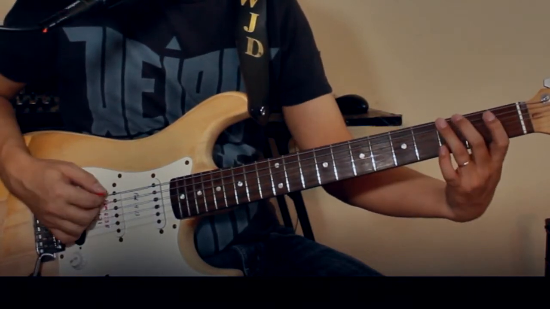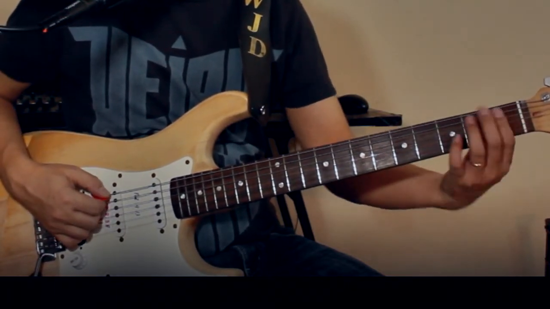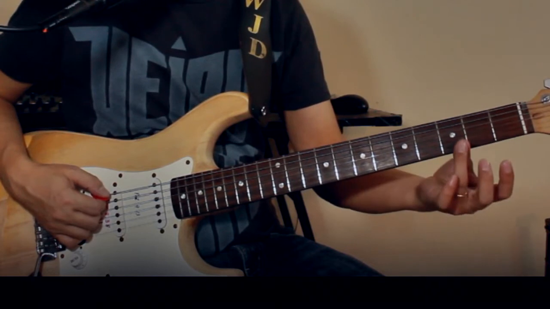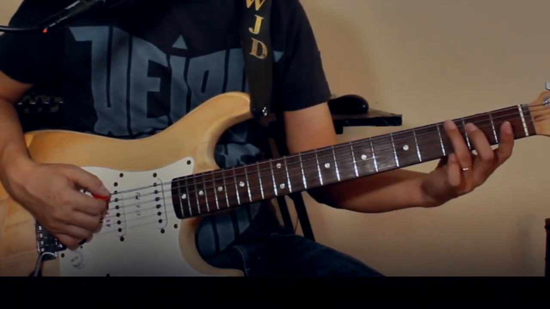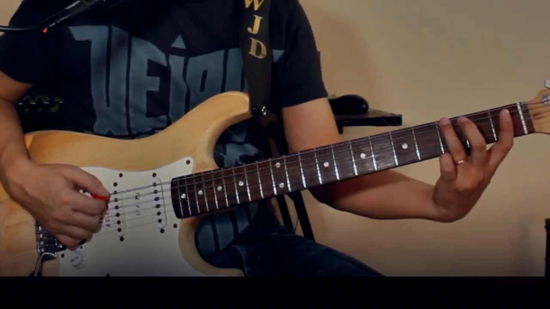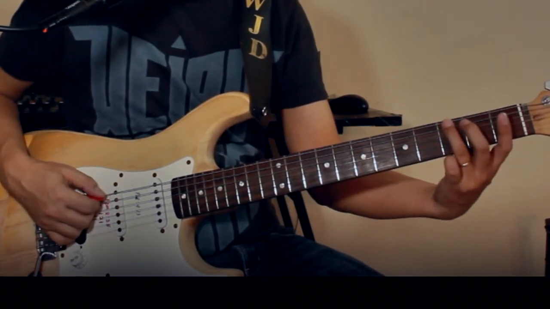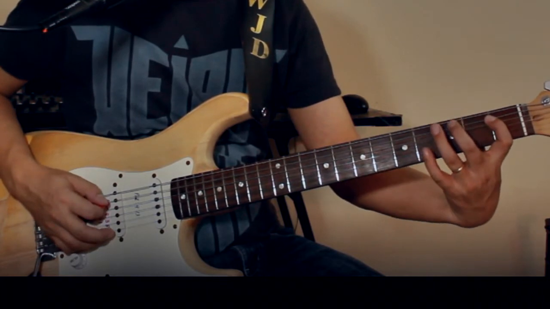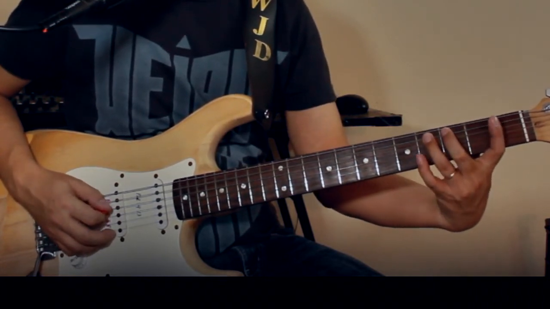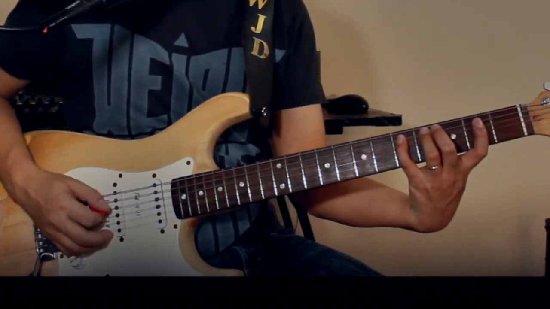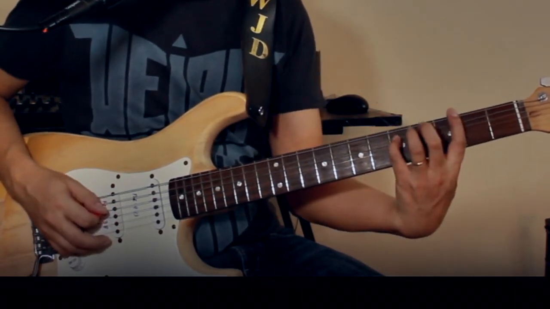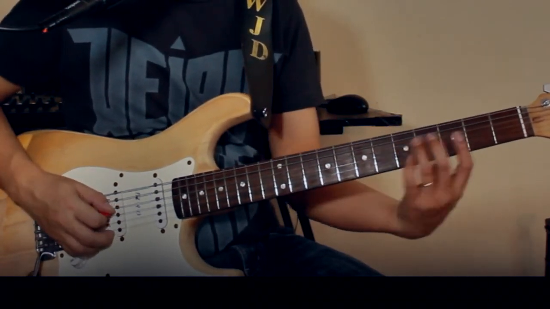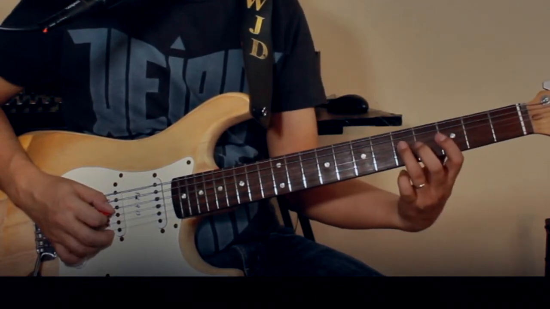So if I show you again, use your third finger to start the riff or to start the phrase. So the first phrase will be with the third finger, root note G, B flat, C, D flat, D. Play the same thing, same pattern, same finger pattern, same notes.